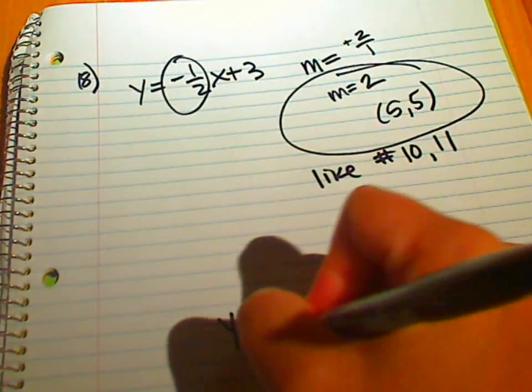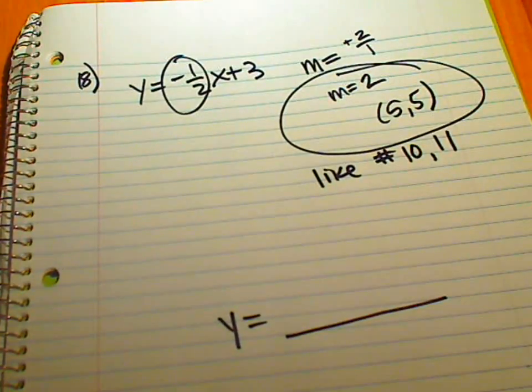In the end, I want to see y equals what's over on that side. Good luck finishing that.